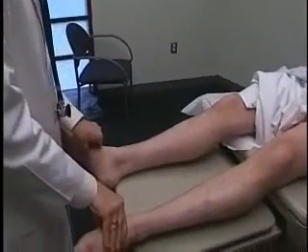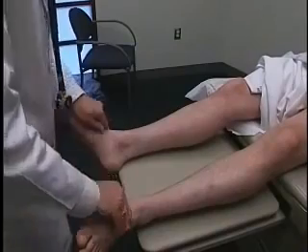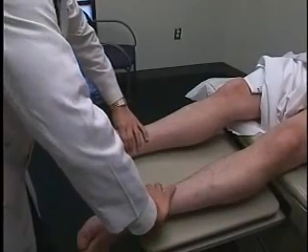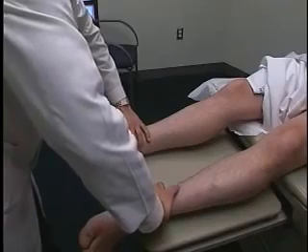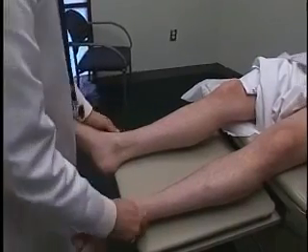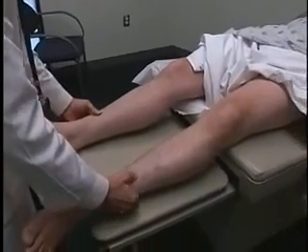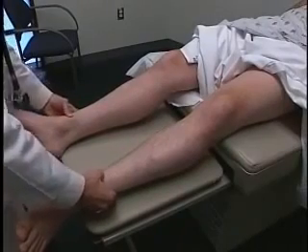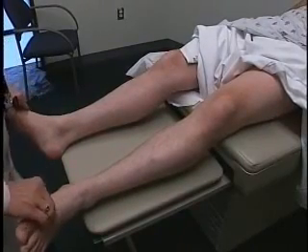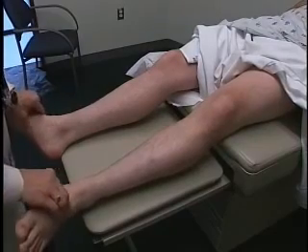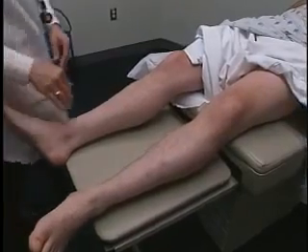One's on the top of the feet, there's a pulse. Good, nice and strong. And then behind the ankles, there's also a pulse. Good, and those are normal. Next, I'm going to press somewhat firmly against your shin. I don't mean to hurt you, but I'm just checking to see if there's any signs of fluid retention, and also on the top of your feet. Good, and there's no fluid retention.